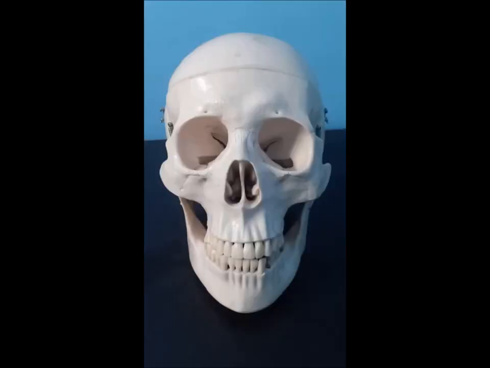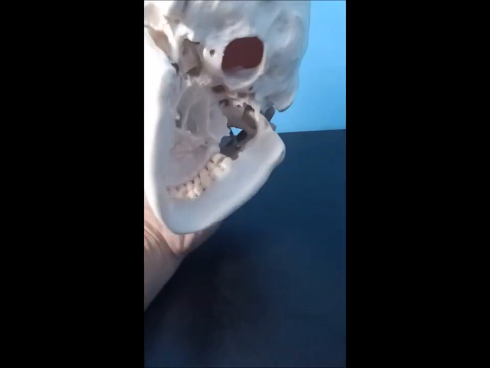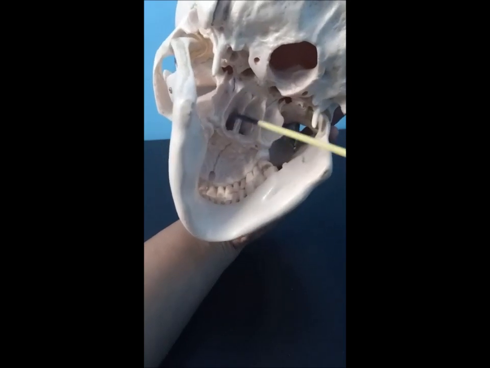Now coming to the bones that form the facial skeleton. Out of 22 bones, 14 bones contribute to form the splanchnocranium or viscerocranium. Out of 14 bones, 2 bones are unpaired and 6 bones are paired. The 2 unpaired bones are the mandible and vomer.